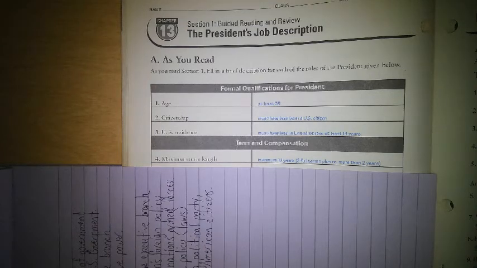Now, number 4 is asking you maximum term length. Just with the information that I have given you, you would think that's in how many years? 2 terms equals how many years? 8. But that's not the maximum term length. If you'll notice what's next up there, it says, if a president succeeds to the office after the middle of a term, he or she can still seek 2 full terms.